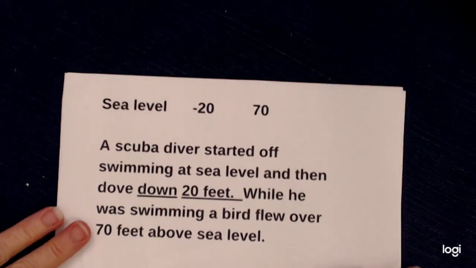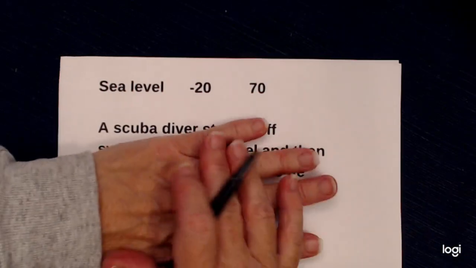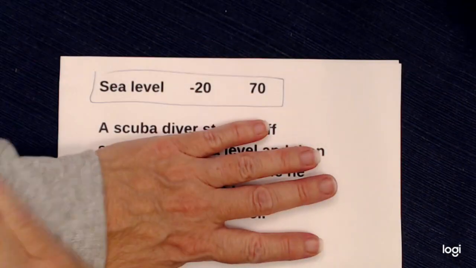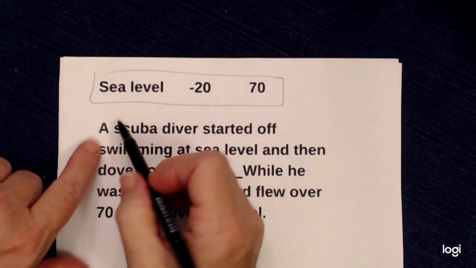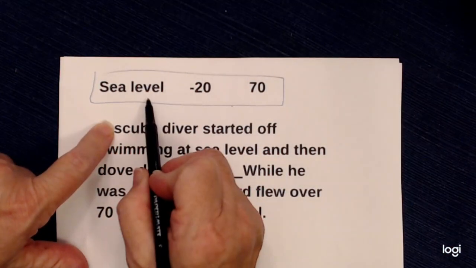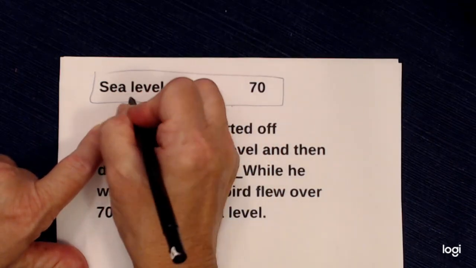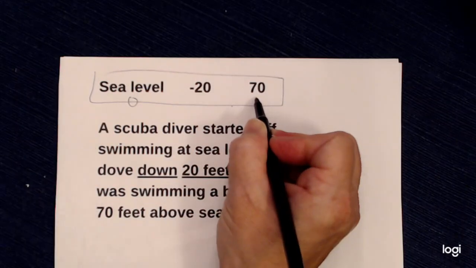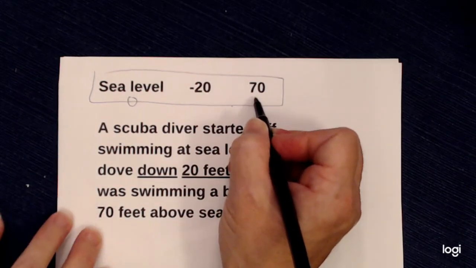Okay, last thing that I'm going to show you is I'm going to ask you today to look at 3 numbers. And with those, I want you to make up a story, any story you want. I have sea level. Well, we know sea level means 0. And I have a negative 20 and a positive 70. A story. Okay, here was my story.